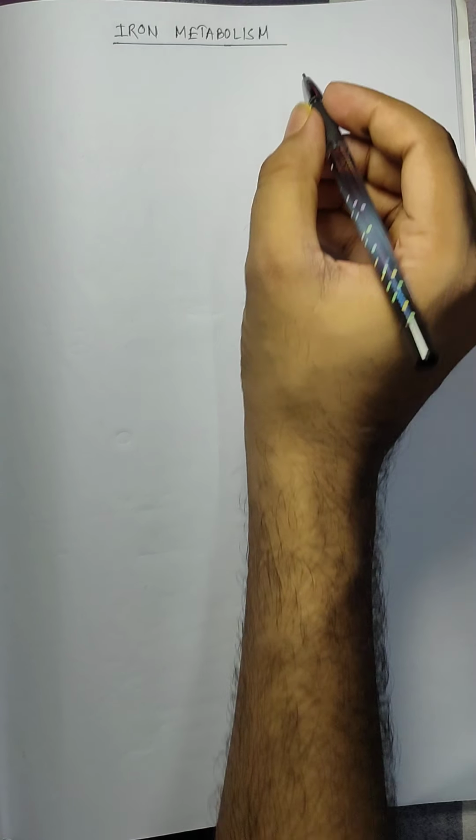Today we will be talking about iron metabolism, that is, how iron is absorbed from our GIT, how it is transported, and how it is utilized. Okay, so let's start.